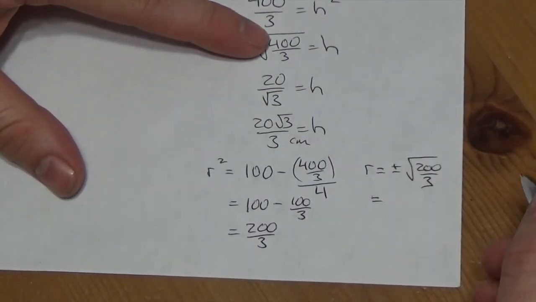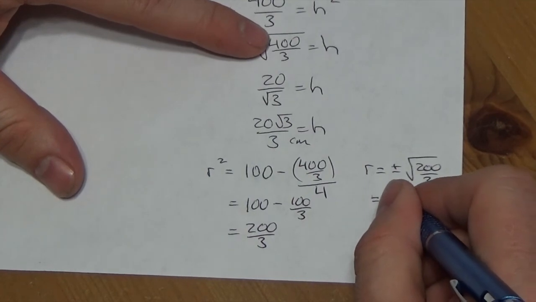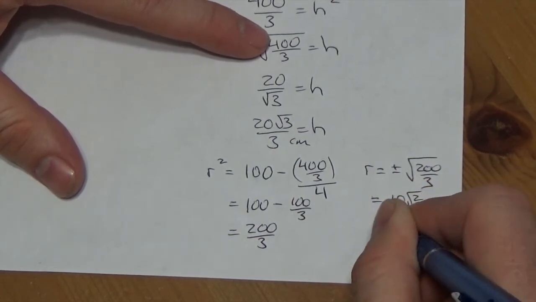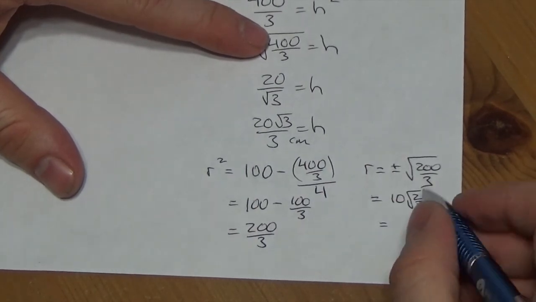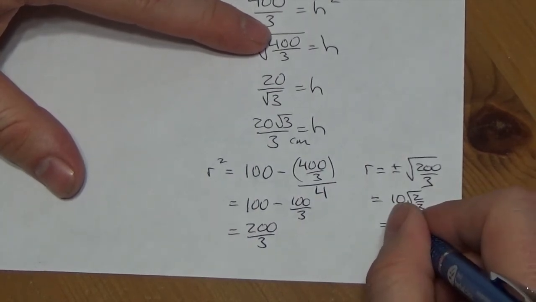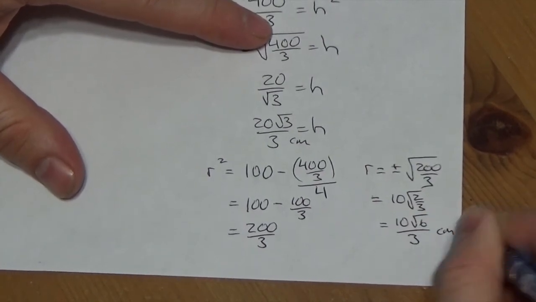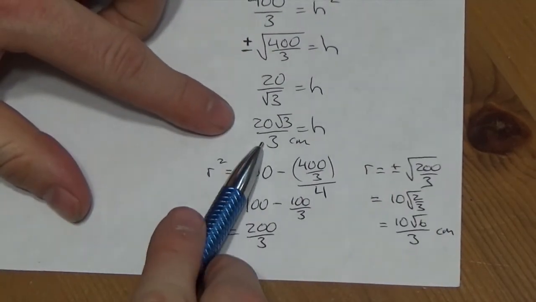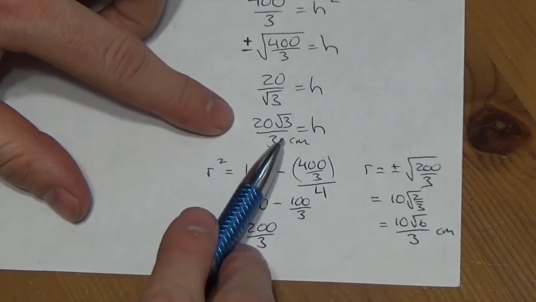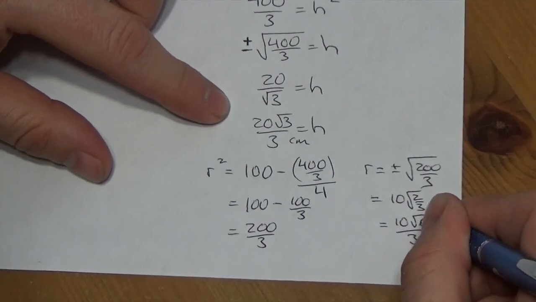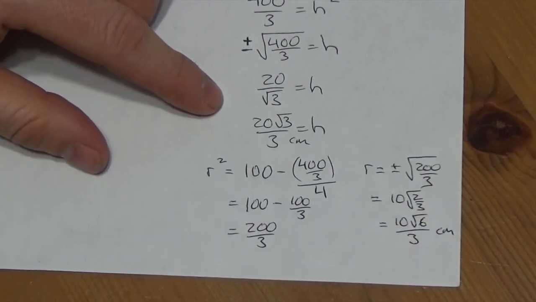I also know that I'm only going to take the positive here, so that is going to be positive 10 root 2 over 3, which, if you're being expected to rationalize it, will become 10 root 6 over 3, and this will be centimeters as well. So there's my height, 20 root 3 over 3, and there's my radius, 10 root 6 over 3.